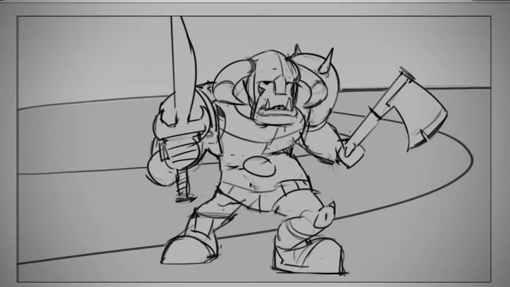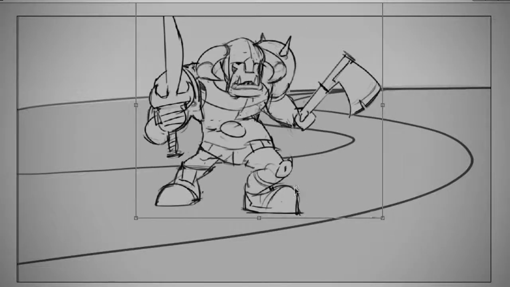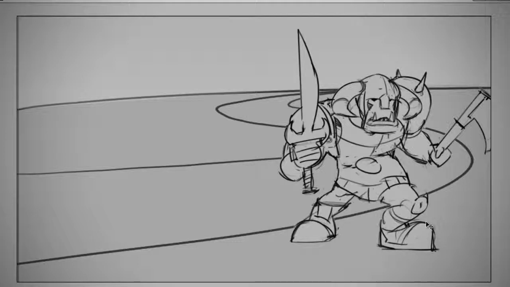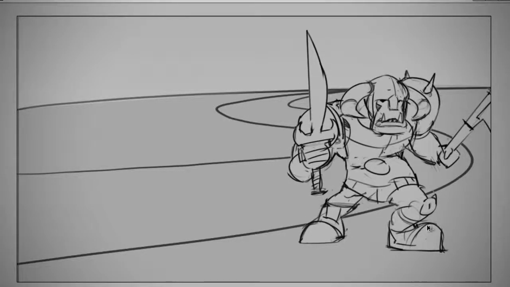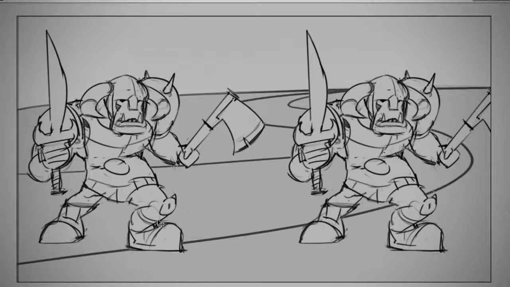If I were to move him to one side of the composition, that would be unbalanced. Now I could balance it again by duplicating him and giving it a bit of symmetry. So what this means is that each object in your scene carries visual weight. One way to achieve unity or harmony in your image is to have a balanced composition.